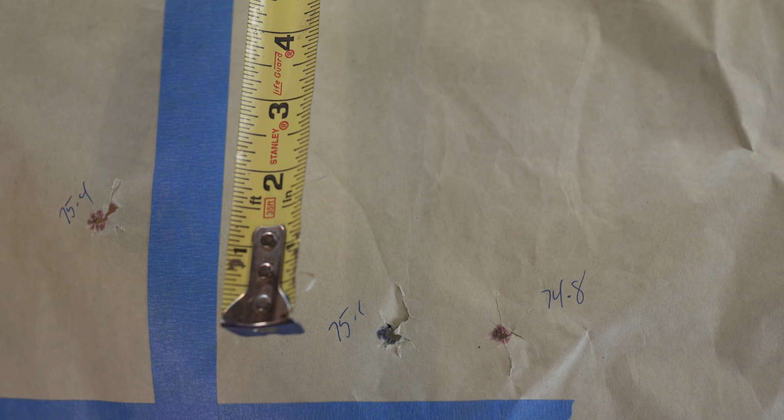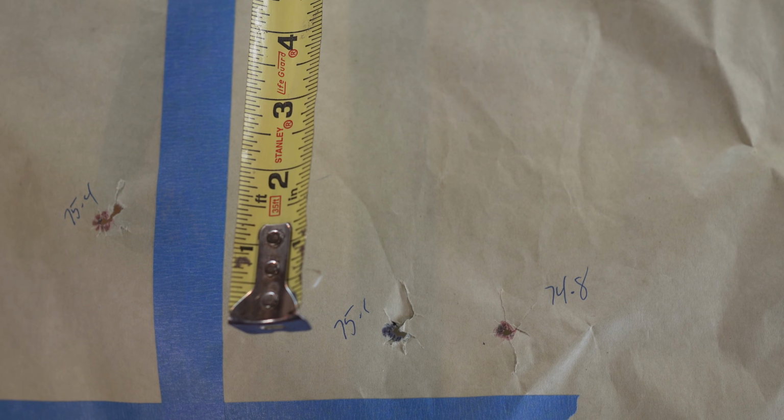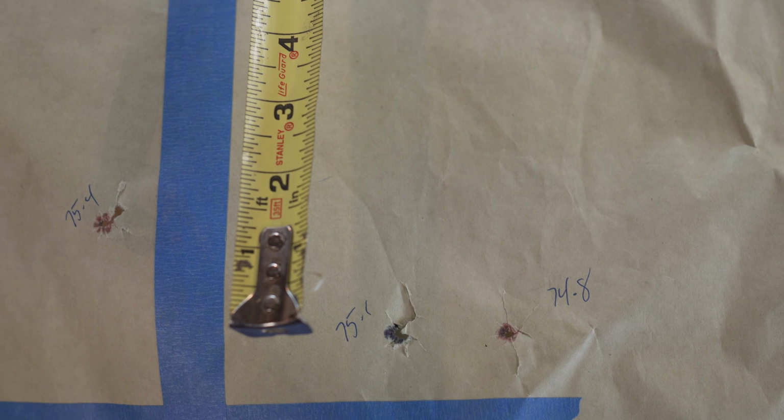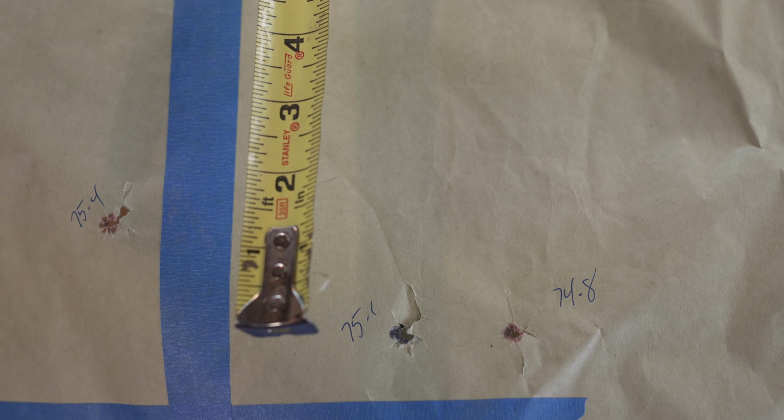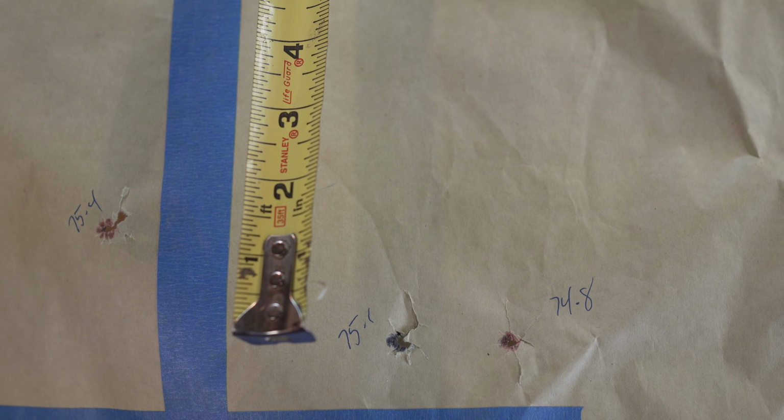If it was that simple, we wouldn't need the ladder test. If they always landed at the same elevation, then we could just load up whatever we wanted and go shoot at 1,000 yards, and we would have no vertical. But that's just not how it works. So you see the jump here.